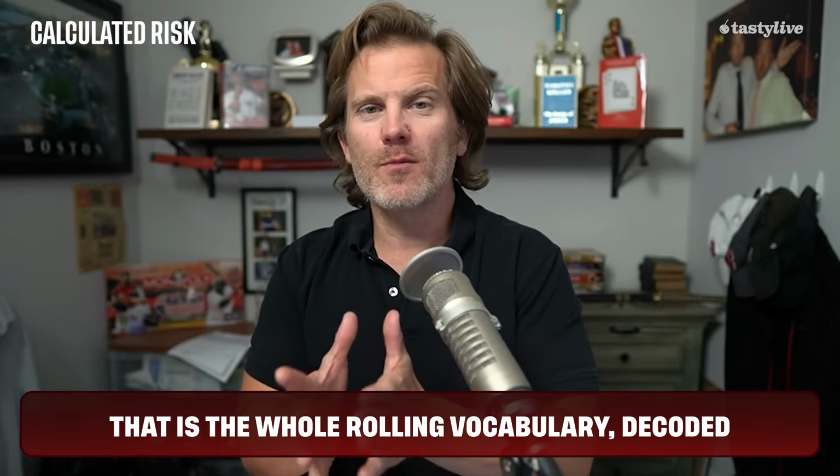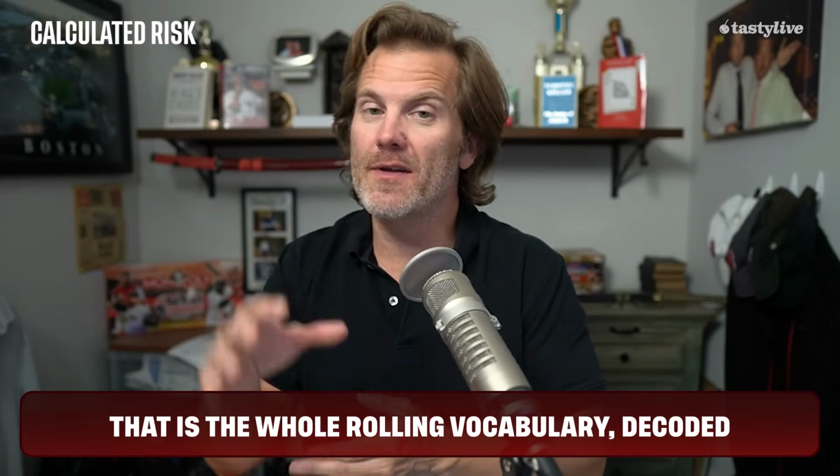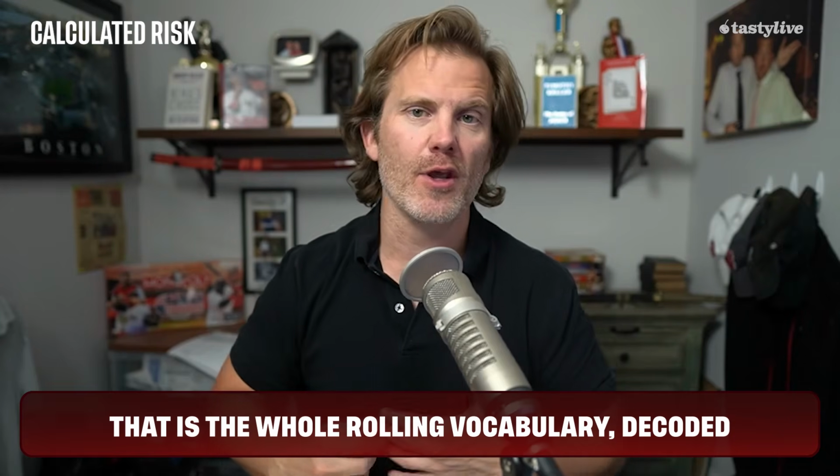So there you go. There's some rolling terminology, some rolling lingo. So the next time you hear us talking about this on the network, you understand what rolling up means. You understand what rolling down means. You understand what rolling out means. And you also understand that sneaky one of rolling in.